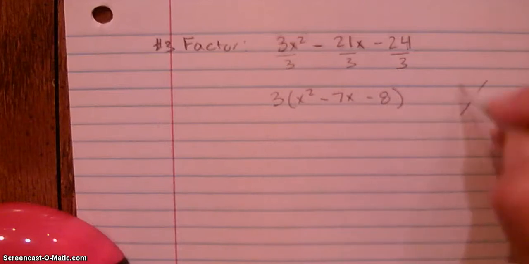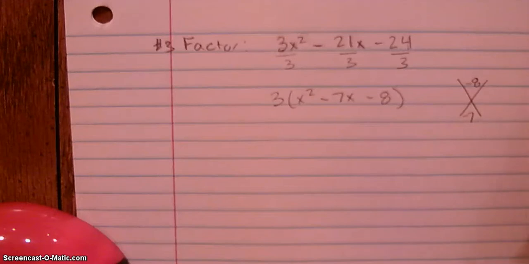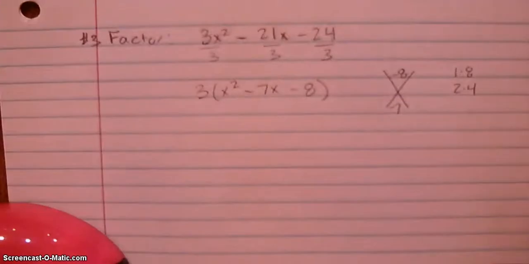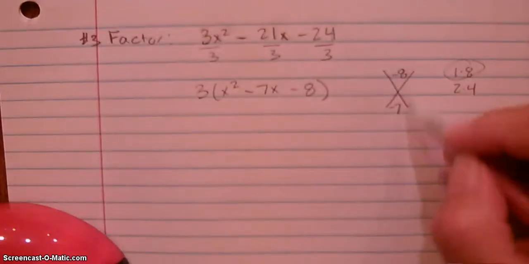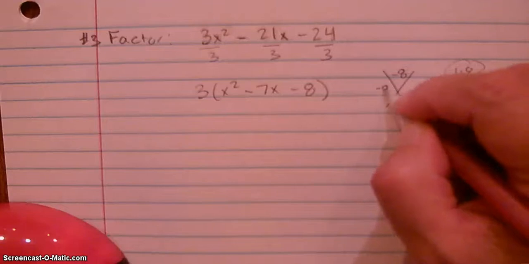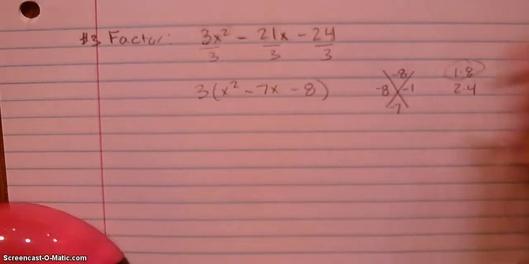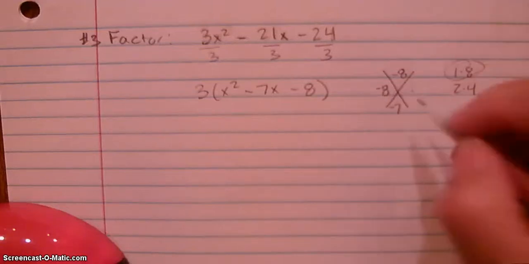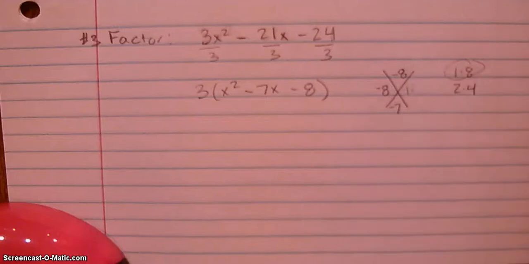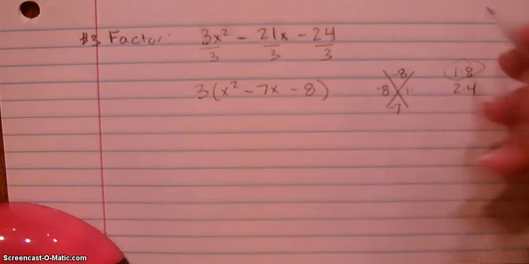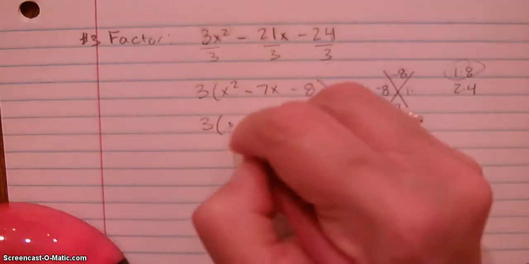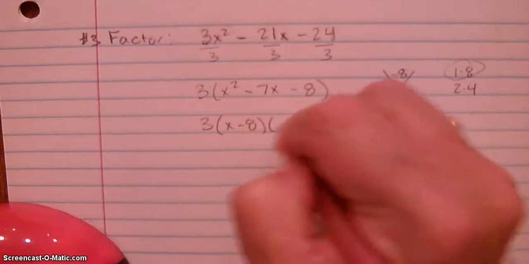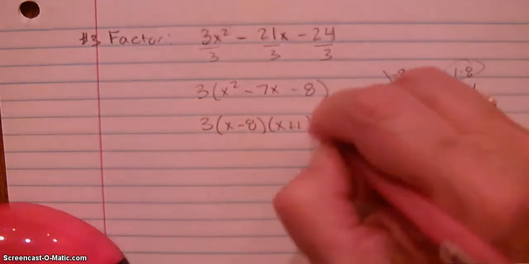Okay, so now my A here is equal to 1. I do my x thing. I'm looking for factors of A times C, which is negative 8, that give me negative 7. Factors of 8 are 1 and 8 and 2 and 4. I know I can get a 7 from 1 and 8. This needs to be negative, so I'm going to make it negative 8 and positive 1. Sorry about that. Because negative 8 times 1 is negative 8, and negative 8 plus 1 is negative 7. So this factors into 3 times x minus 8, x plus 1.